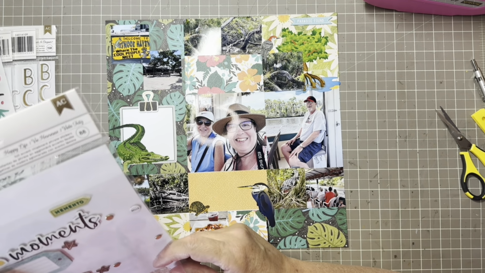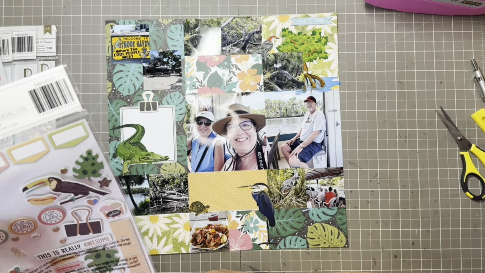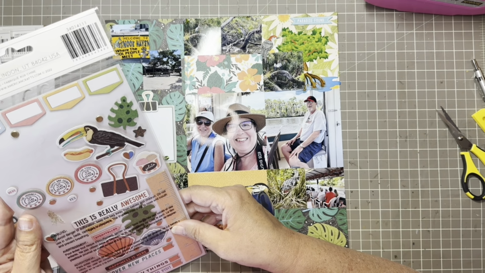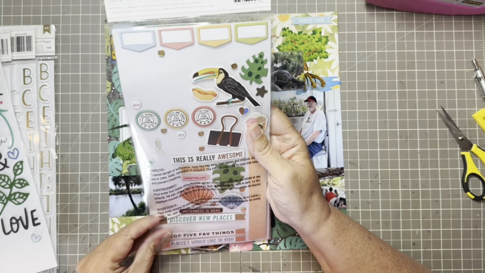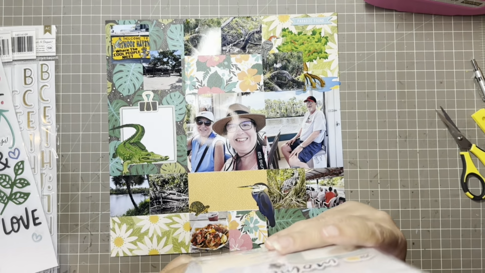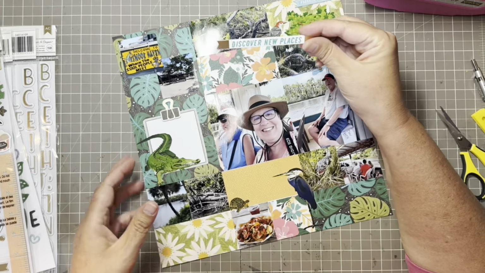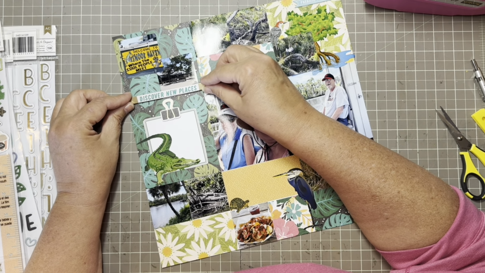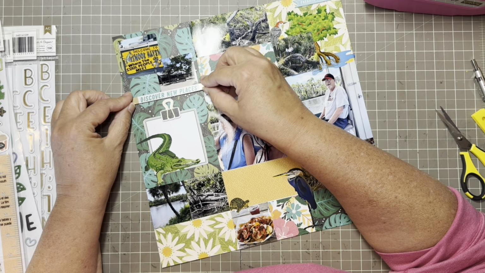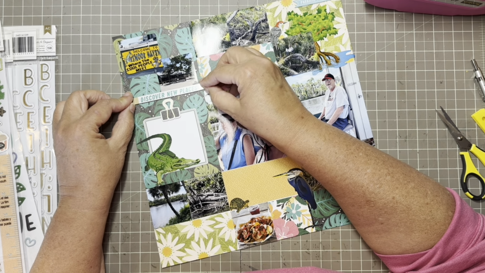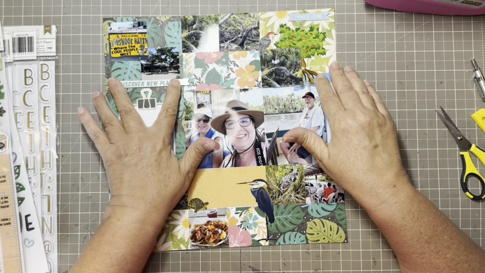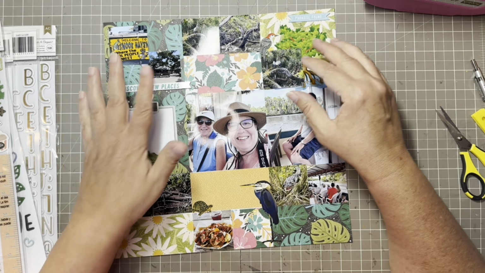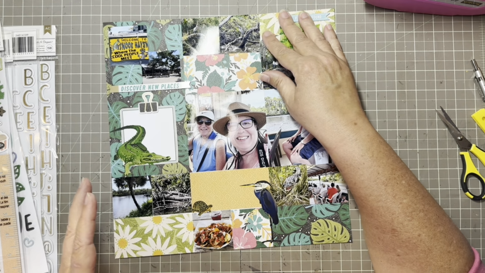And moments. We didn't have a toucan. Discover new places. So now I'm just going through and adding and embellishing the different coordinates. So I have discover new places by the building and by their sign. So now I have this one decorated, I have this one decorated.